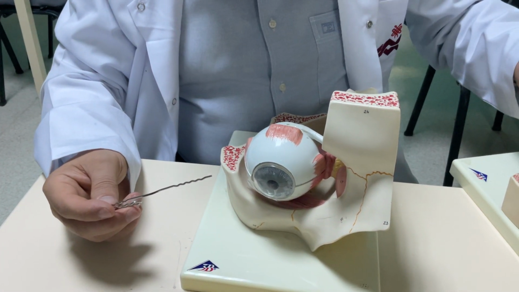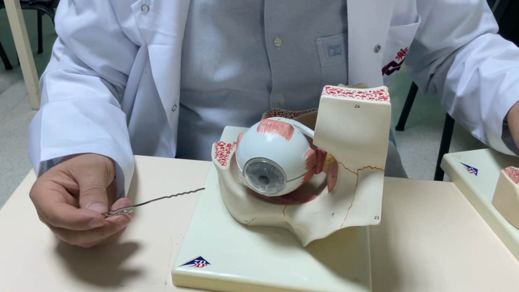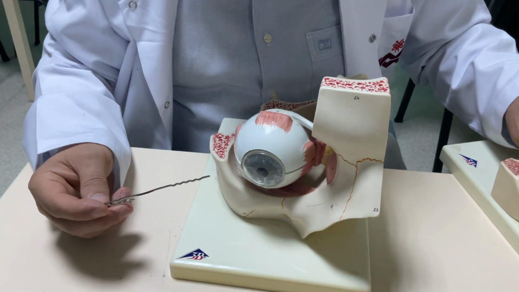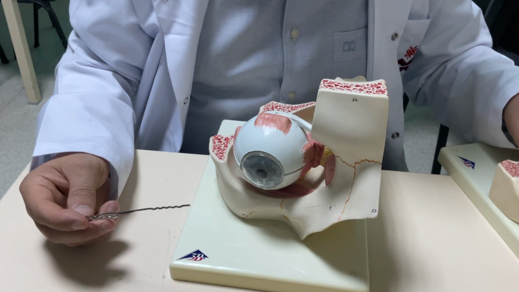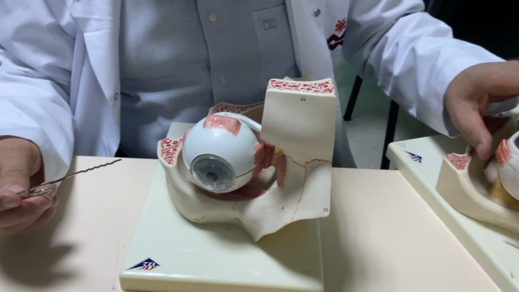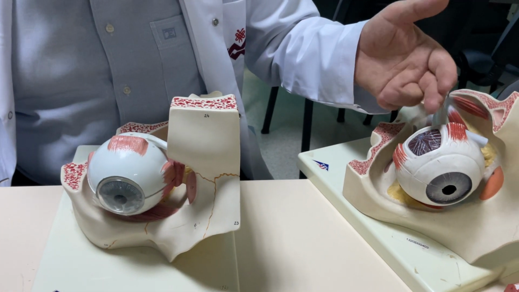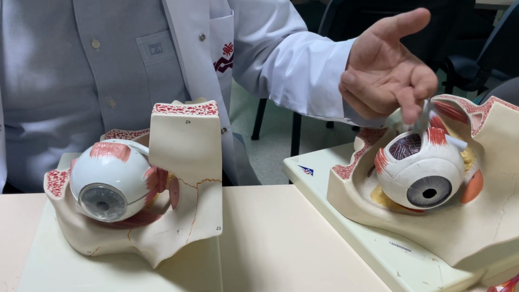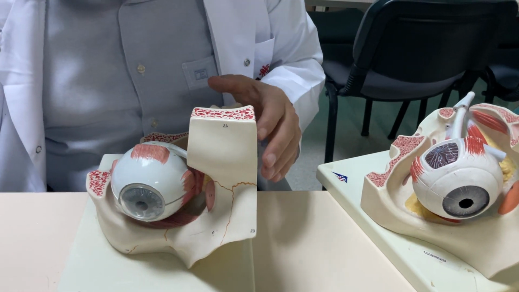So, the sclera protects the eyeball, and also serves as attachment sites for the insertion of the extraocular muscles, as you see on this model.